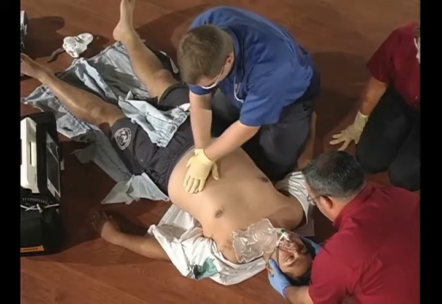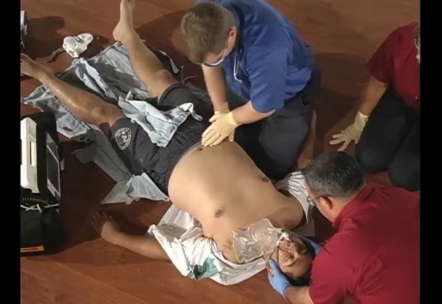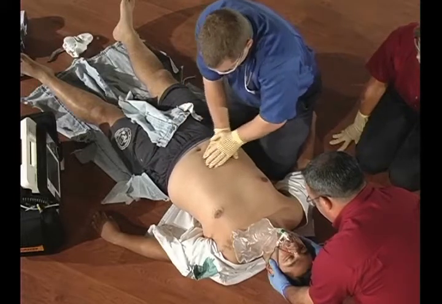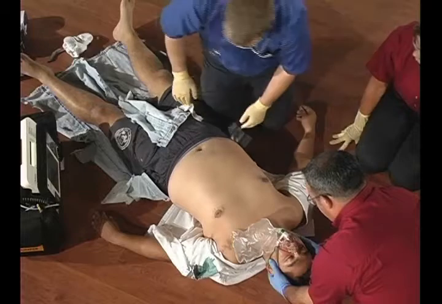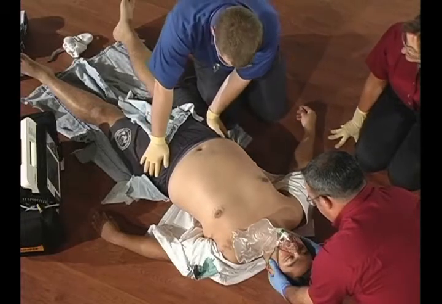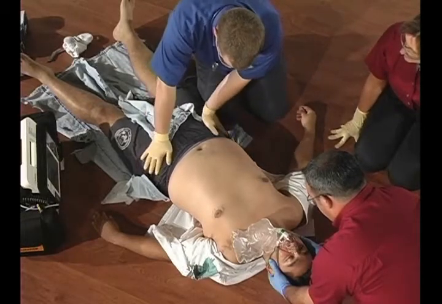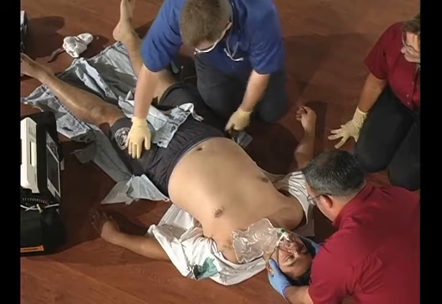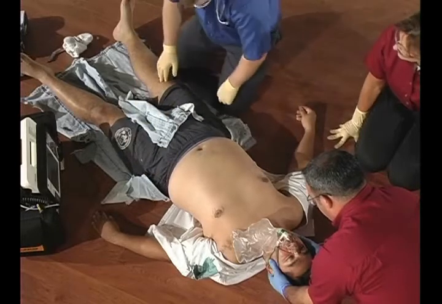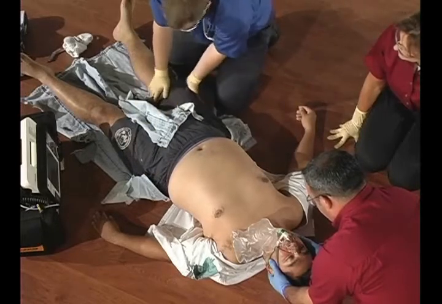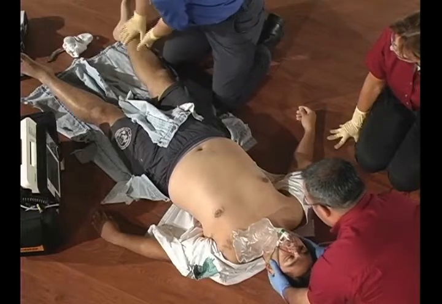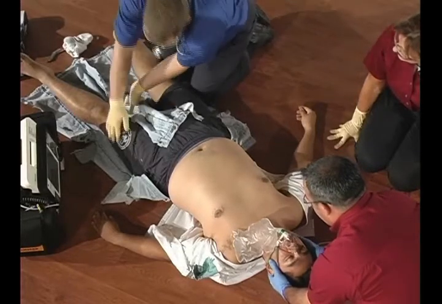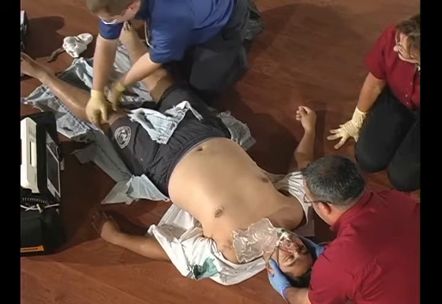Moving on to the abdomen, I'm going to palpate the abdomen in all 4 quadrants. No rigidity noted, no obvious trauma noted. Checking the pelvis for symmetry. Symmetry is noted, no priapism found. Moving on to the patient's legs, checking for any obvious trauma. None is found. Checking the patient's left leg, no trauma is found.